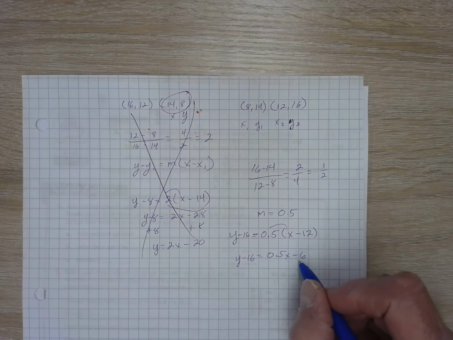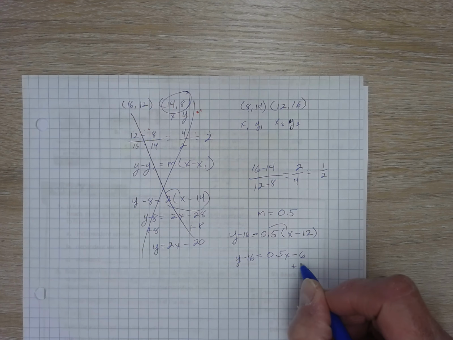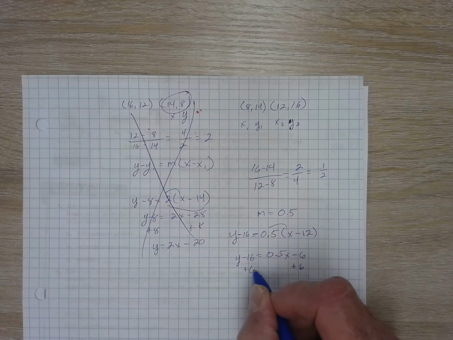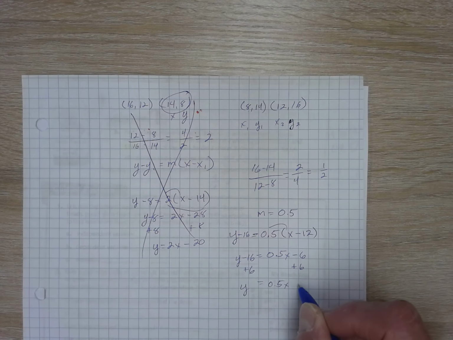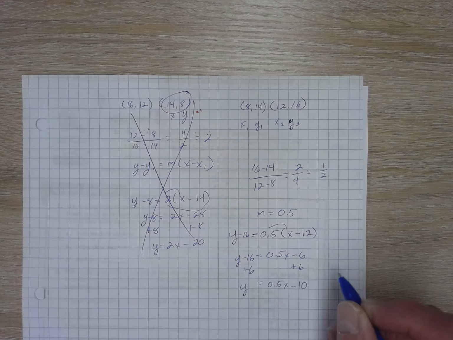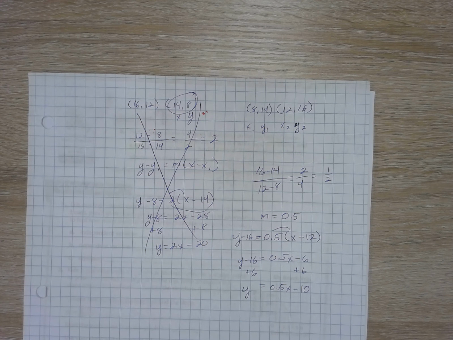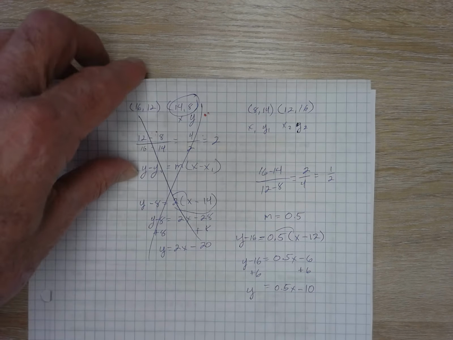Now I'm going to add 6 to both sides. And my new equation will be y equals 0.5x minus 10. So I completely got that wrong. Sorry, guys.